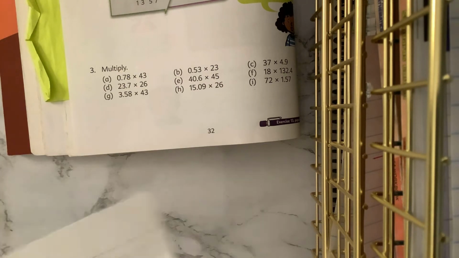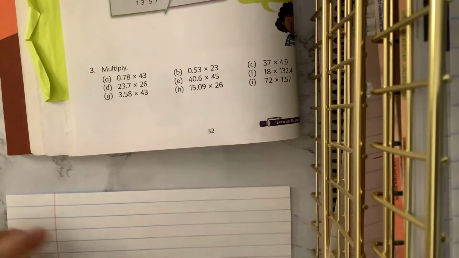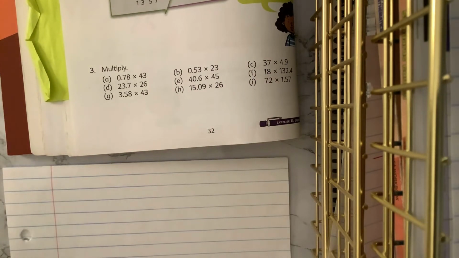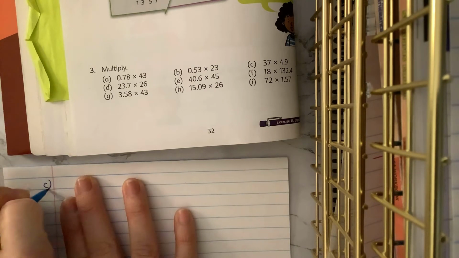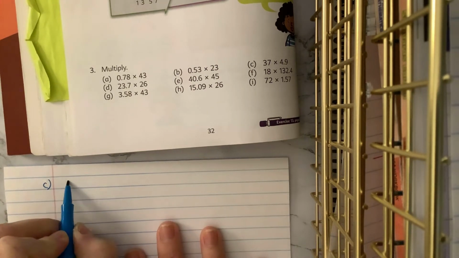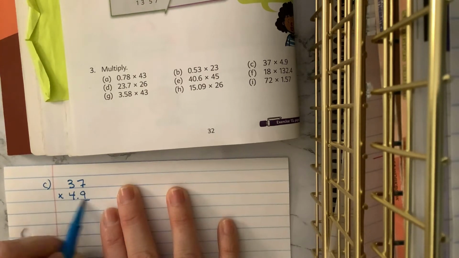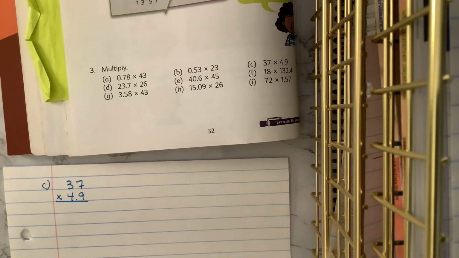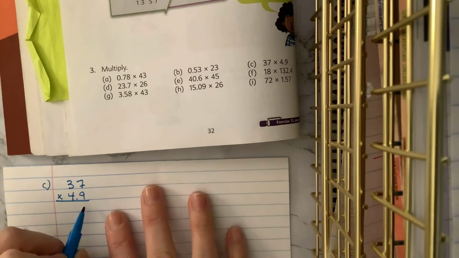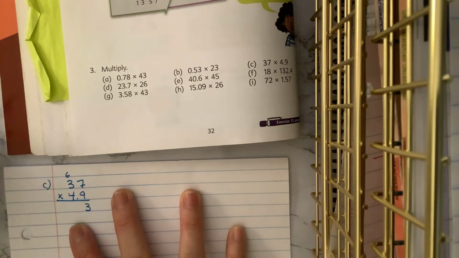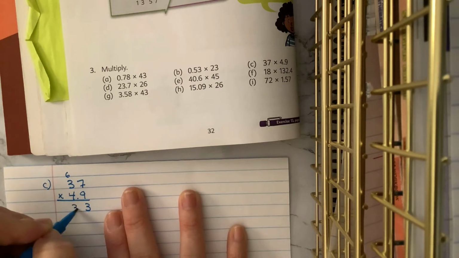Let's take a look at C. In this case, I see 2 digits and 2 digits. So ultimately, we can put whichever one on top or bottom that we like because there's not a difference in the number of digits. So I'm just going to write it as written in this case. 37 times 4 and 9/10. And now I multiply. 9 times 7 is 63, and we bring that 6 over. 9 times 3 is 27, plus 6 is 33.